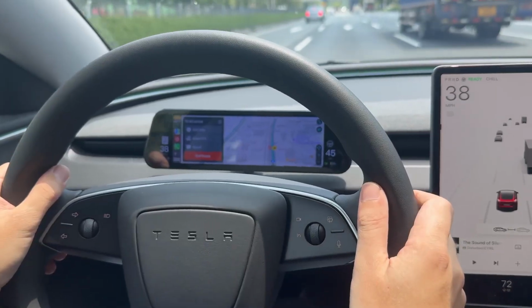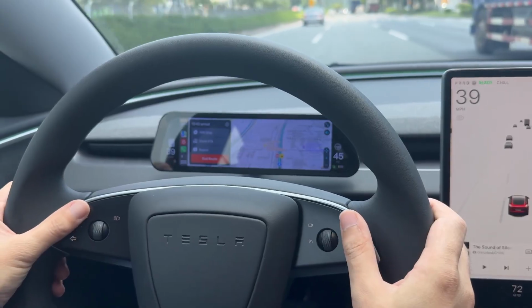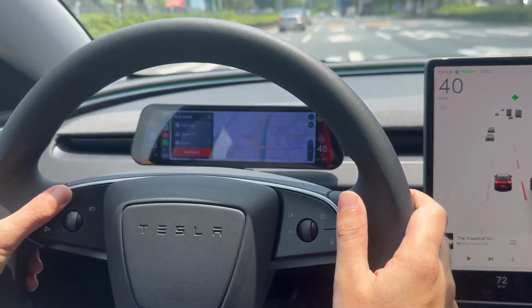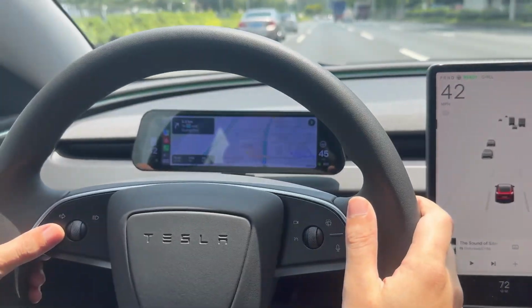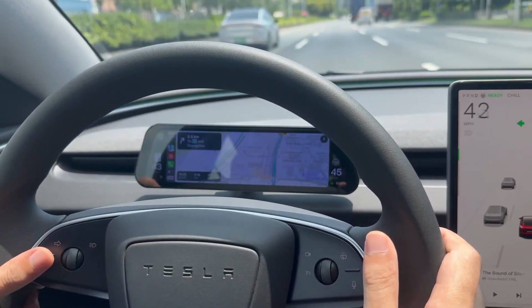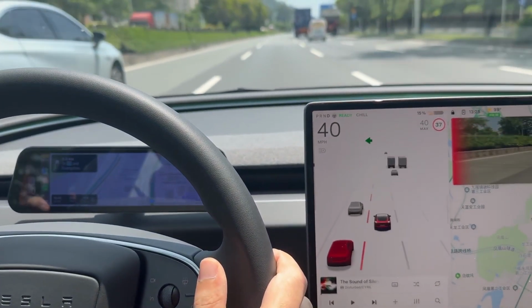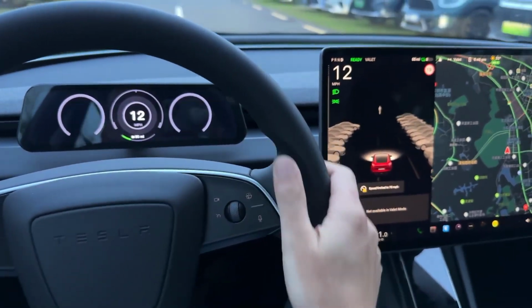Now this is what it looks like when you use the Apple CarPlay with this display. And again, even with the Apple CarPlay functions being used on the display, it still shows the blind spot warning with the red tab if you turn the signal and the car on either left or right of your car. And here is what the display looks like with night mode versions.